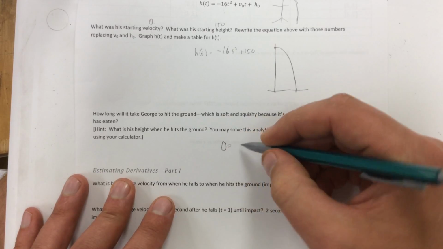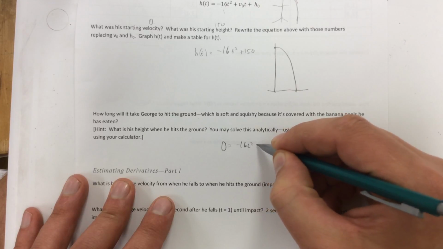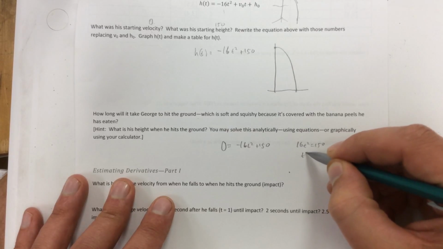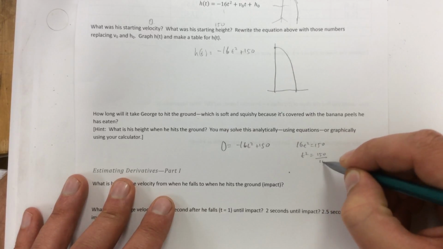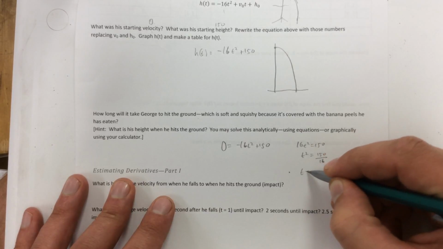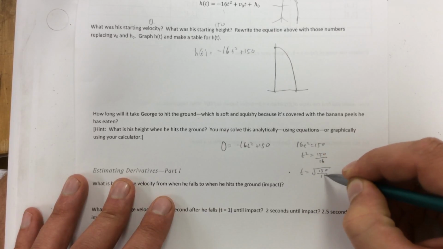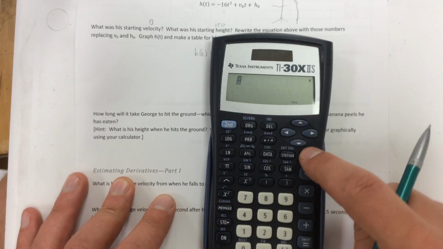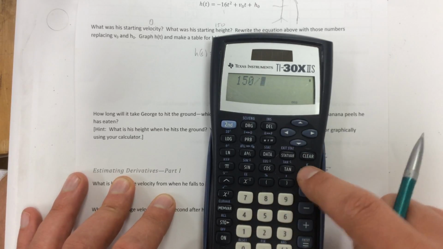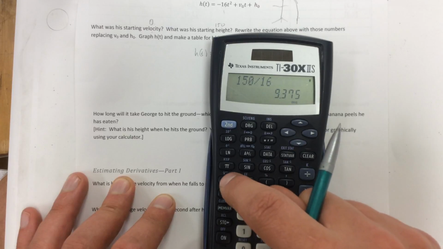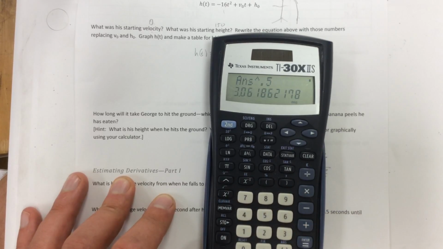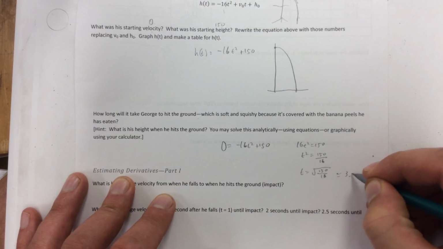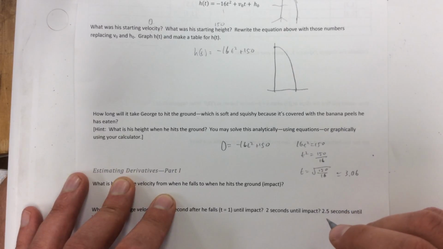So 0, when he hits the ground, is negative 16 t squared plus 150. So 16 t squared equals 150. Then 150 divided by 16, take the square root of this. Let me use an old school calculator here. 150 divided by 16, and take the square root of that. We'll get about 3.06 seconds, 3.061862.